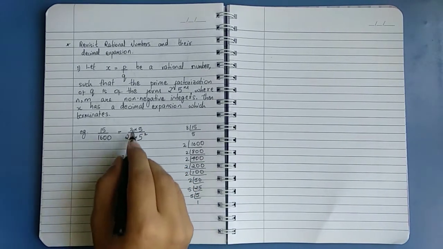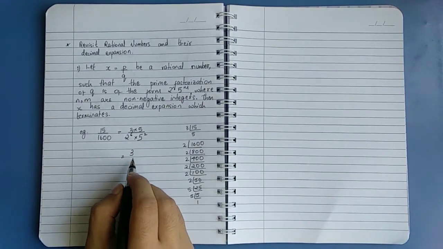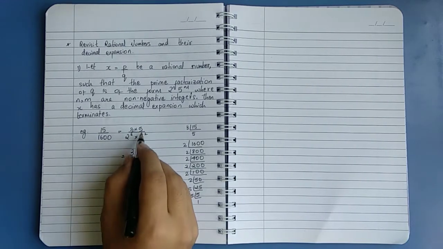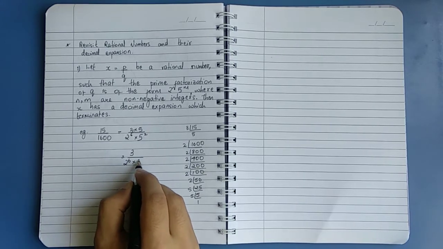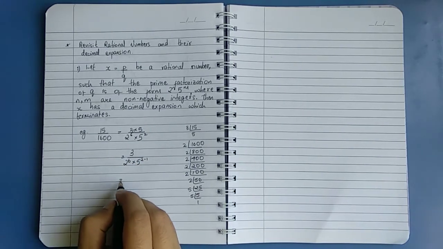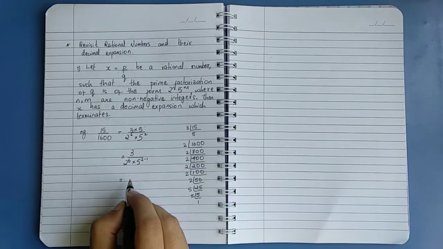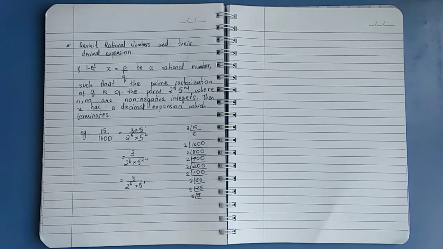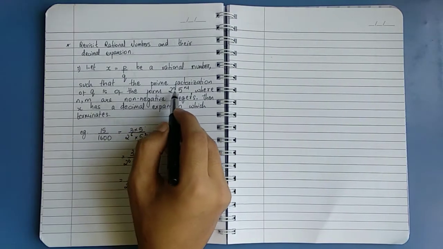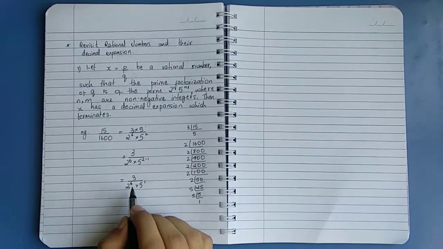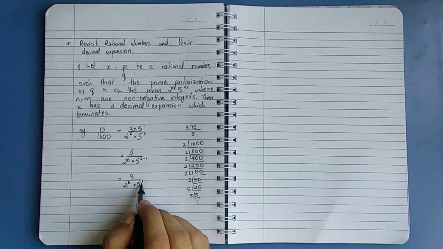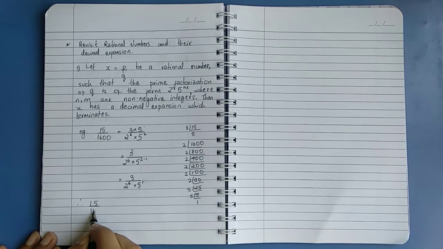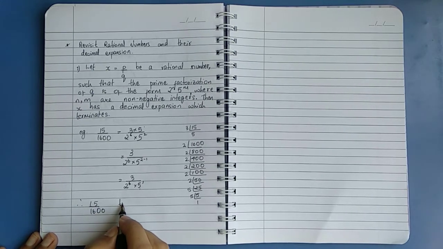There is no 3 in the denominator, so 3 remains as it is, and we have 1 five in the numerator and 2 fives in the denominator. So 5 will cancel off, giving 2 to the power 6 into 5 to the power 2 minus 1, because in division powers are subtracted. So this is 3 by 2 to the power 6 into 5 to the power 1. The denominator is of the form 2 and 5 with non-negative integer powers, hence this is terminating. Therefore 15 by 1600 terminates.